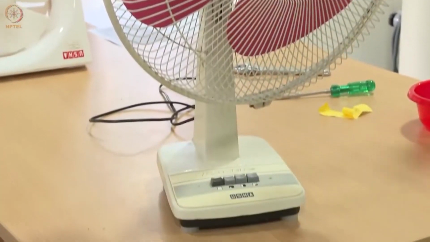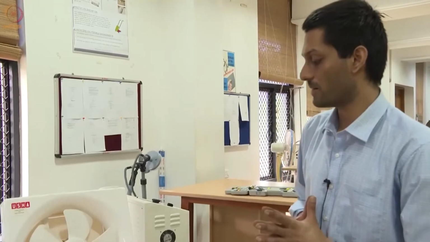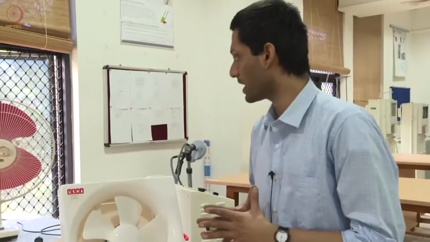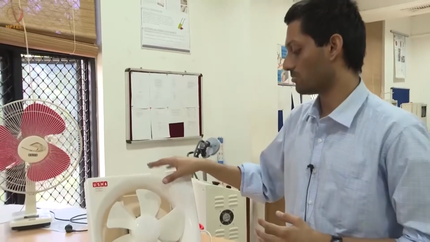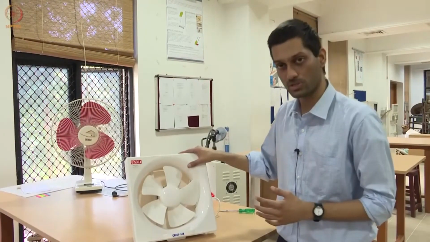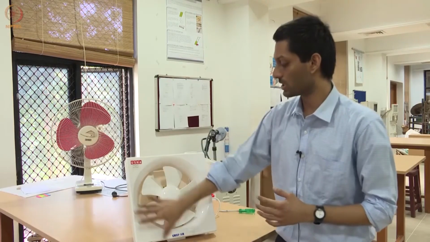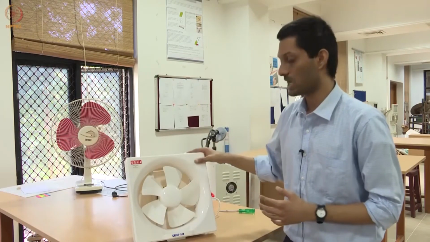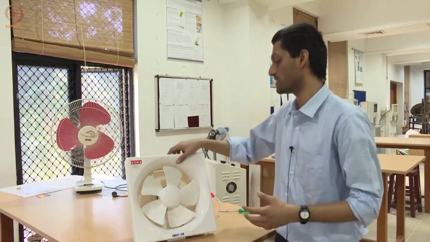So now let us move to the second product. Now let us look at the exhaust fan. In contrast to the previous fan, this is a much better engineered system, primarily because there are fewer screws that we have to remove, and most of the components are injection molded, and it is much easier to remove because of the use of snap fits. So we'll see what snap fits are.